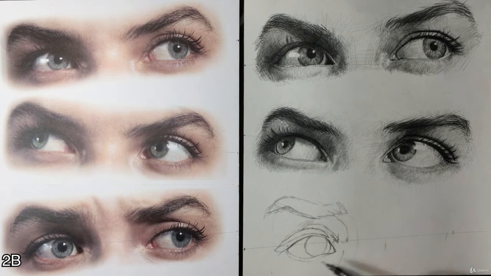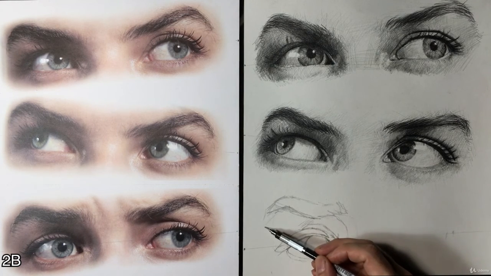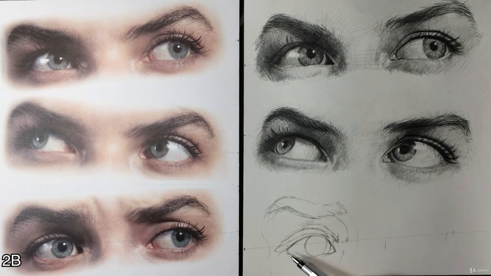Just get the outline of the shapes in. No stray hairs, and don't worry if it's not perfect yet. You'll have plenty of opportunities to make adjustments before you commit to shading it in.